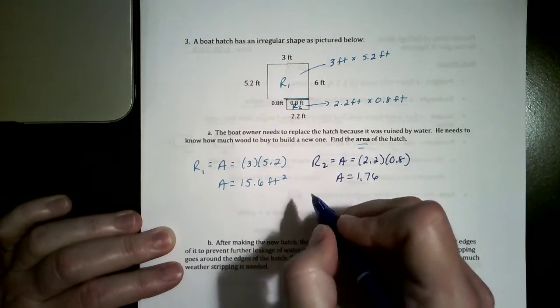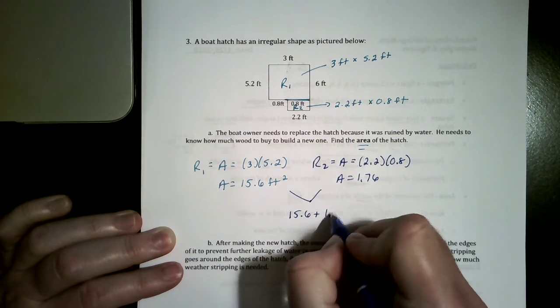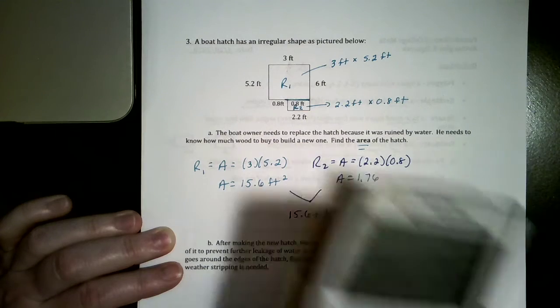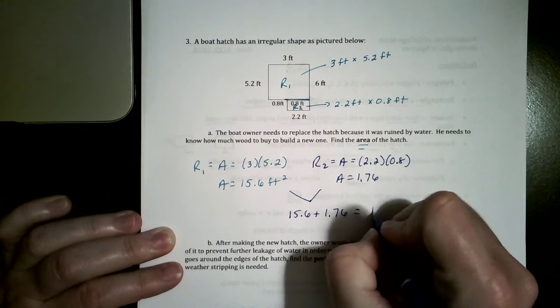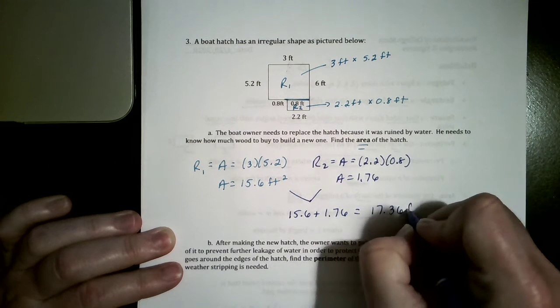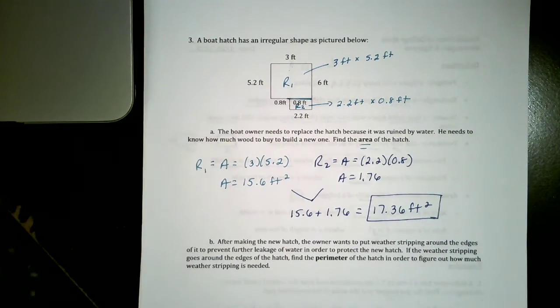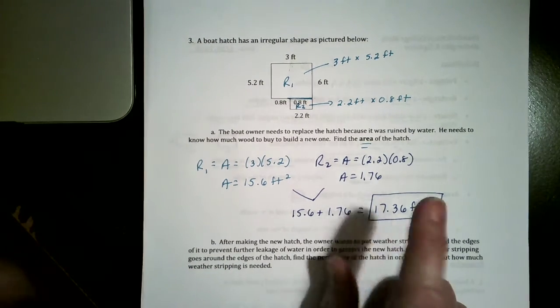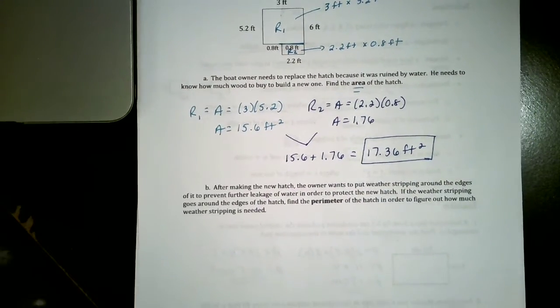1.76. And then I'm going to add those 2 answers together. 15.6 plus 1.76, which is 17.36. And that is feet squared. So that's how much material. Now obviously if he's building it from scratch, he's going to want some extra material. So maybe he'll buy 20 square feet of wood in order to build that hatch.